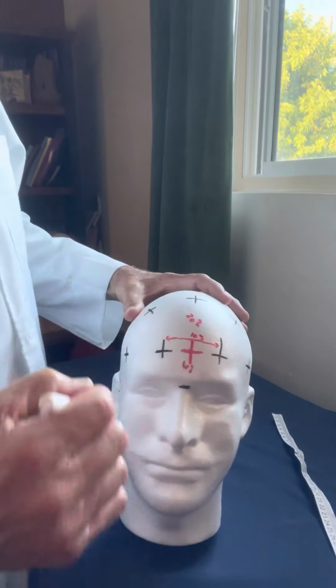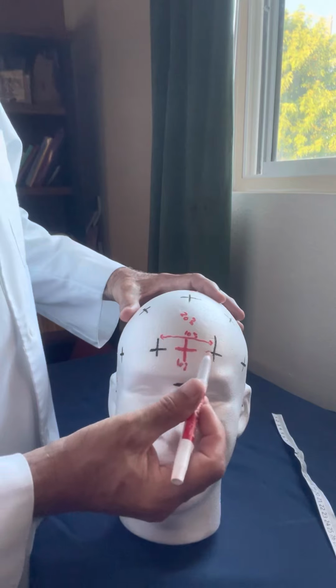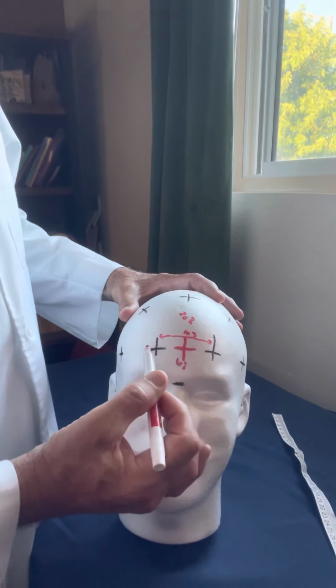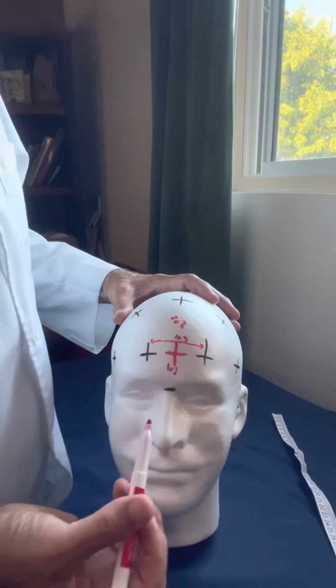If you remember, when we did FP1 on this side and FP1 on this side, it was 10% of half the distance of the head.